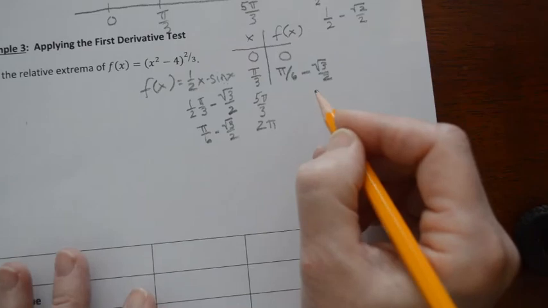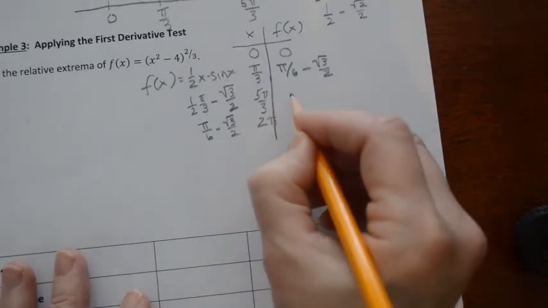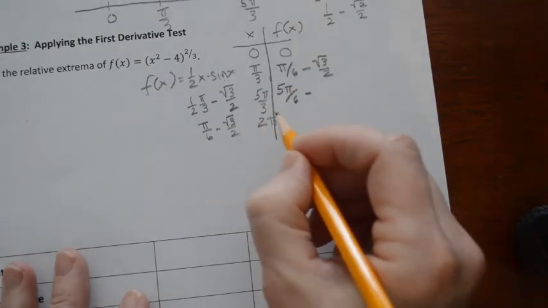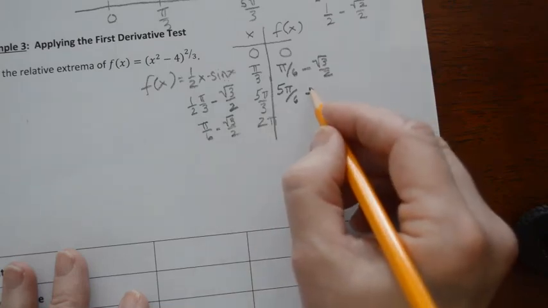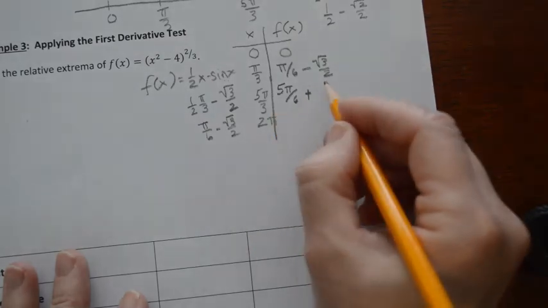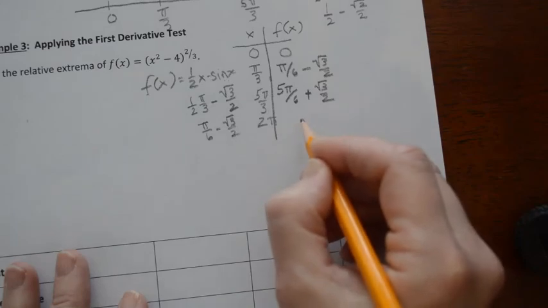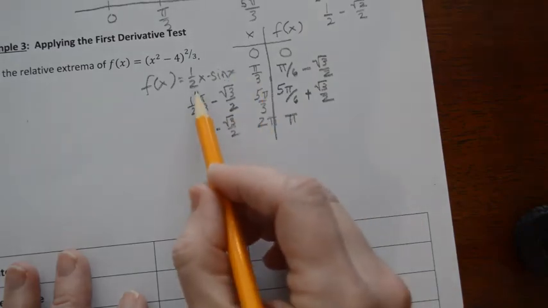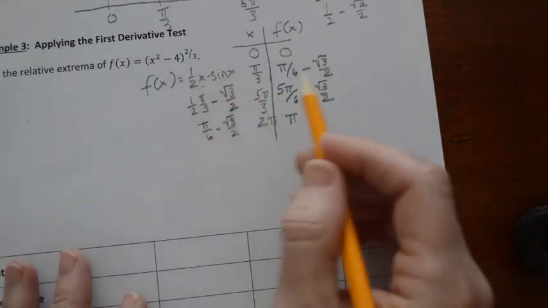At 5 pi over 3, we're going to get something very similar. It's going to end up being 5 pi over 6 minus, and then sine of 5 pi over 3 is negative, so it's minus a negative, which is plus root 3 over 2. And then at 2 pi, we're going to end up getting just pi. We plug in 2 pi for x here, the 2's will cancel, so we're just left with pi, and sine of 2 pi is 0.